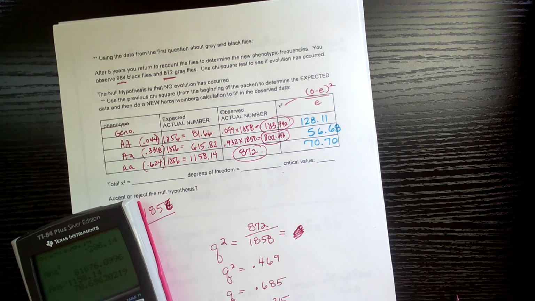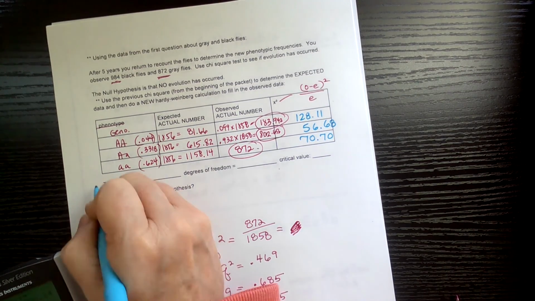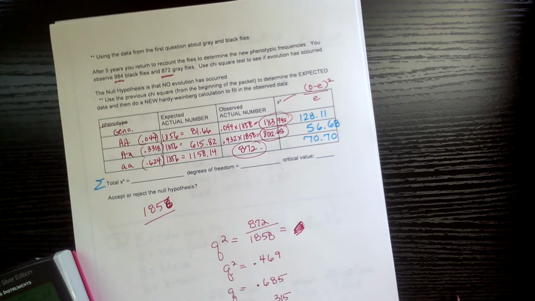All right, so now that's our total chi-square. We add them all together to get the total. So our sum of the chi-square is 128.11 plus 56.68, and then plus 70.7.